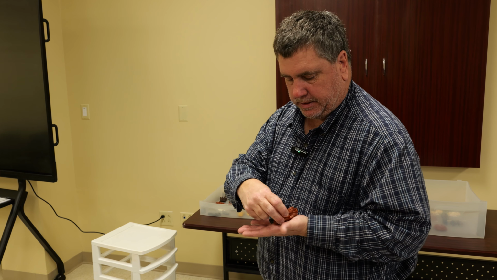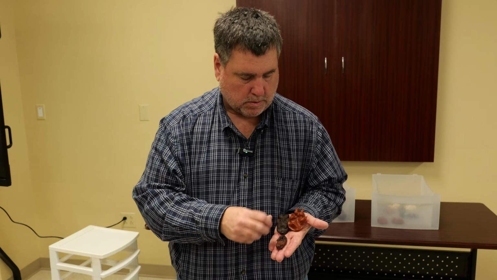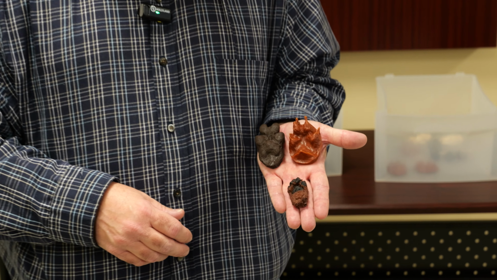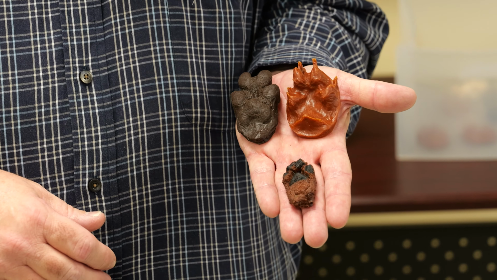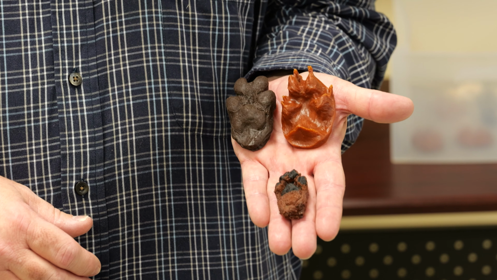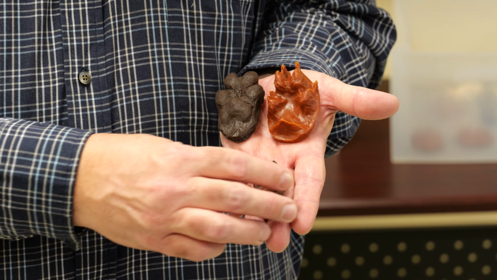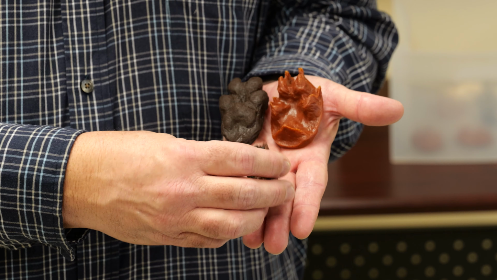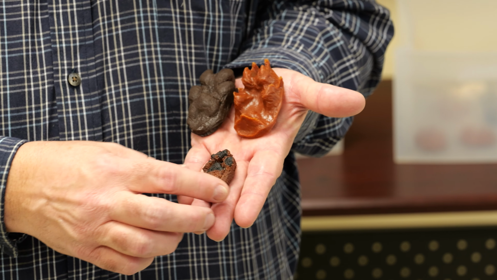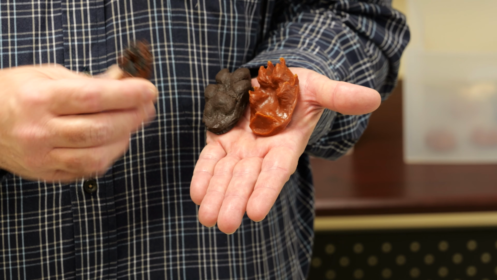Put these to where they can be seen. So that's our three canines. We've got red fox, we've got gray fox, and we've got coyote. All of them, the nails are pretty prominent. You might not see it so well right there on the gray fox, but they're there if you can look at it in profile like I'm seeing it.